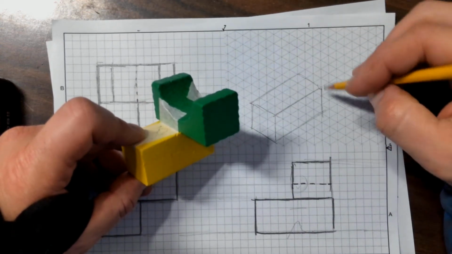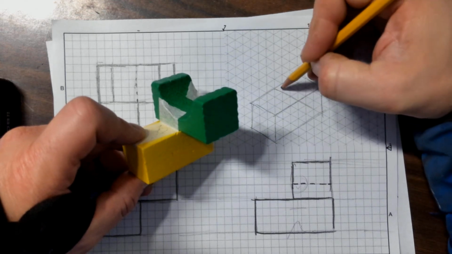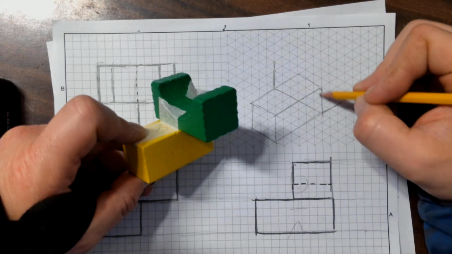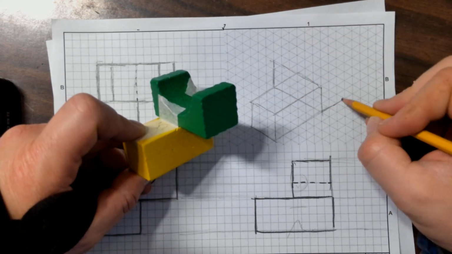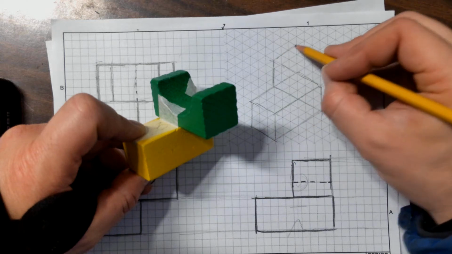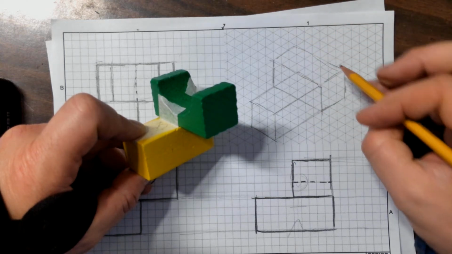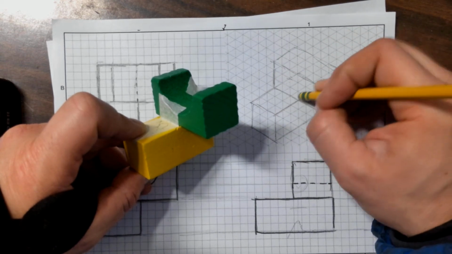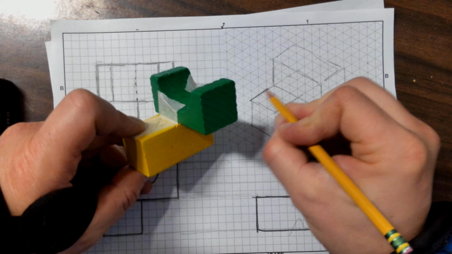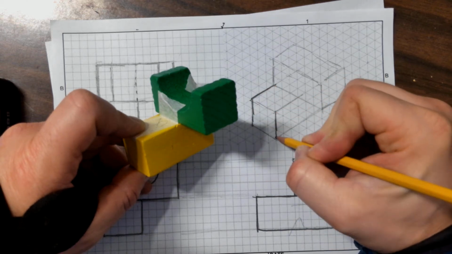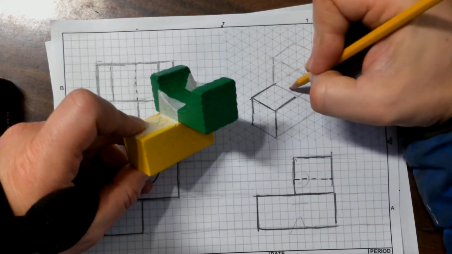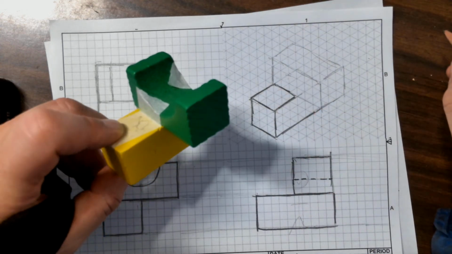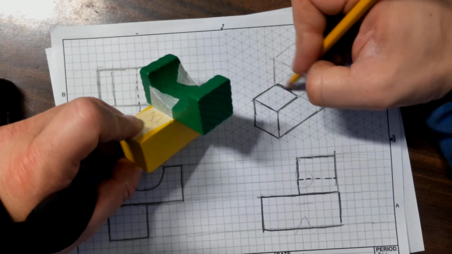And then if I were to draw the green block on top of it, use the same thing. First, I'm going to go ahead and draw the green block as a rectangular block, ignoring the circle part, just because it's too confusing. So right off the bat, there you have it. There's the bottom, the yellow part.